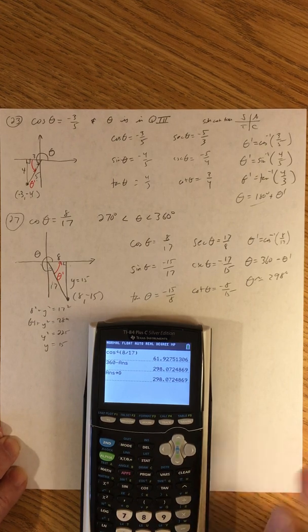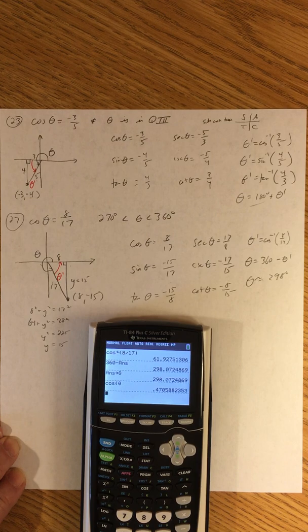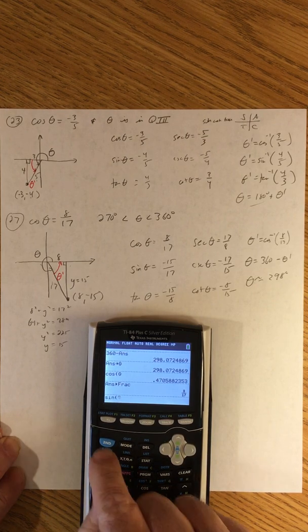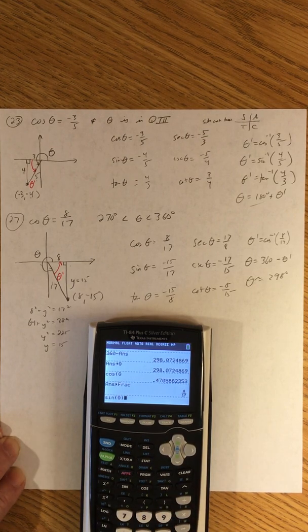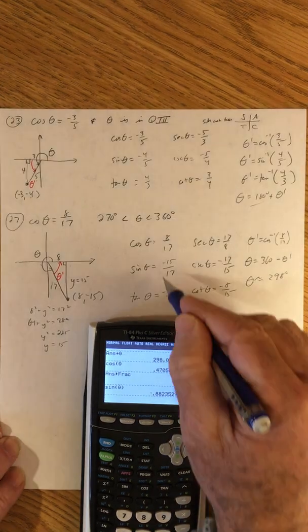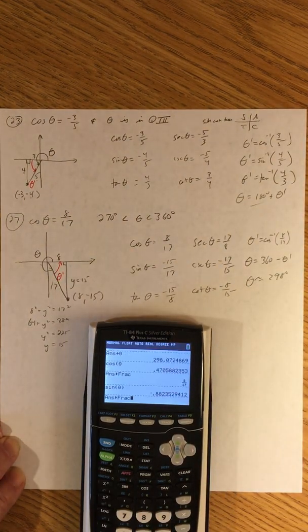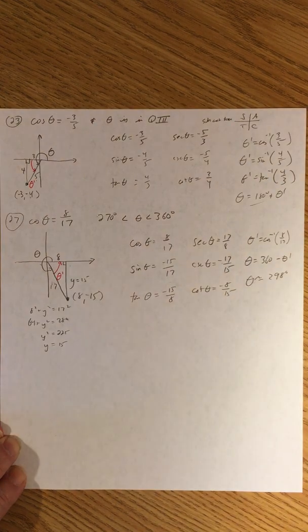Now I'm going to check by grapher. Cosine theta, math enter. Perfect. Sine theta, negative, of course, math enter. Negative 15/17. Tan theta, math enter. Okay, worked out very nicely.